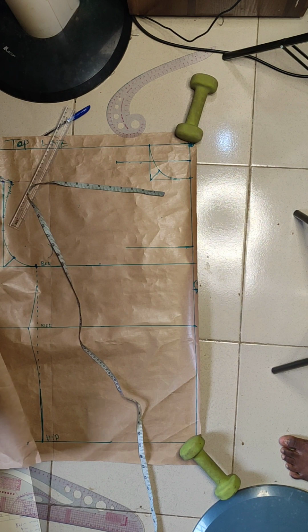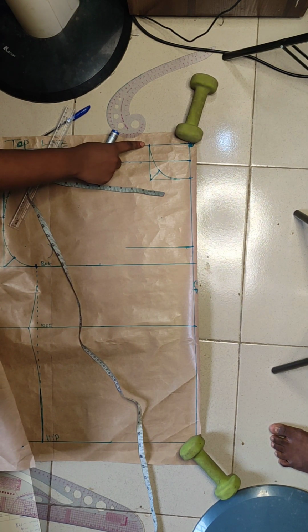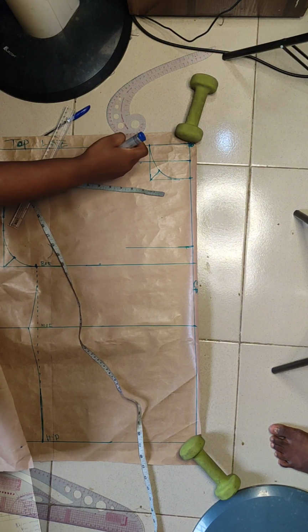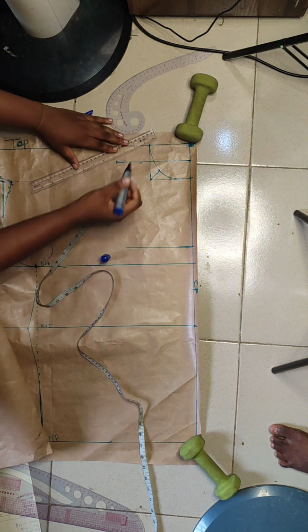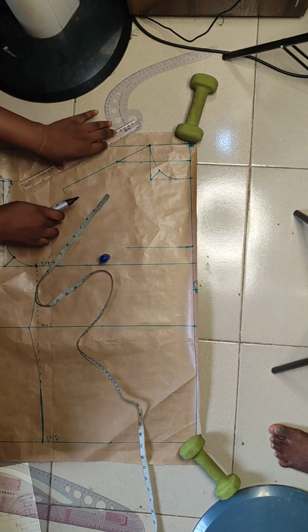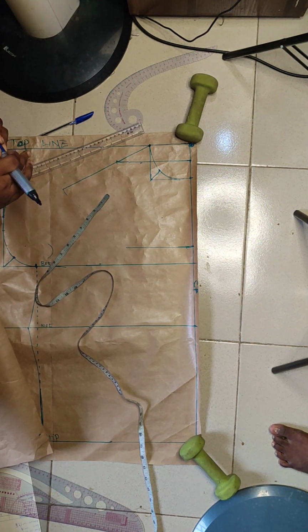So now from the neck point, which is this, passing through the new points marked on the shoulder line, we'll be connecting and extending the line. So from here up to here, we'll connect this line together and we'll extend the line because this is our guide point now.